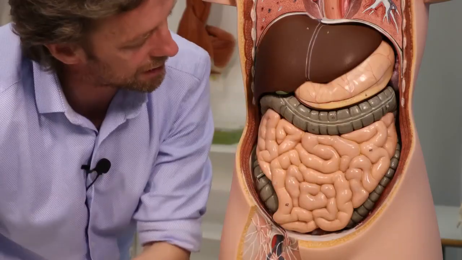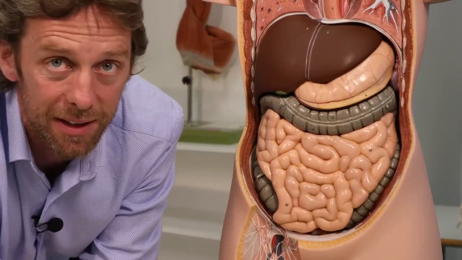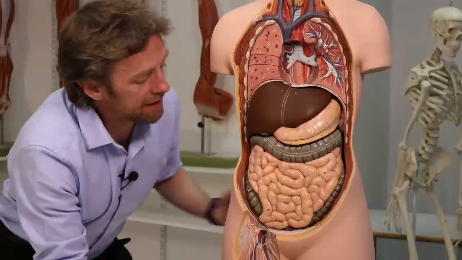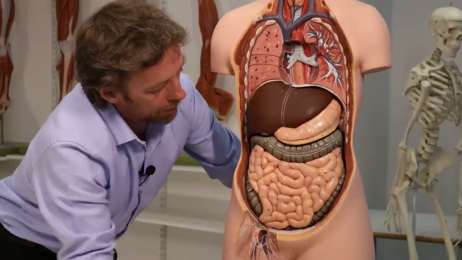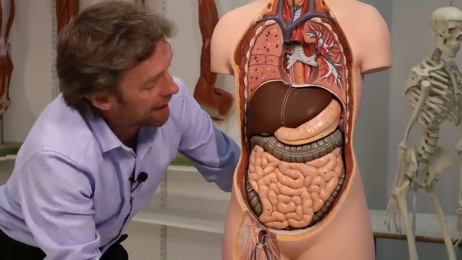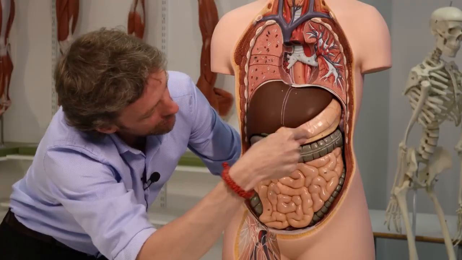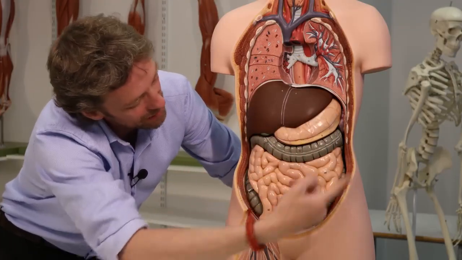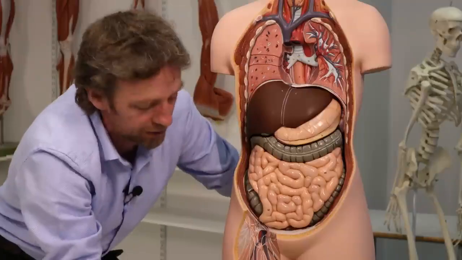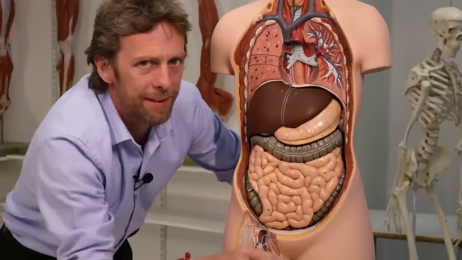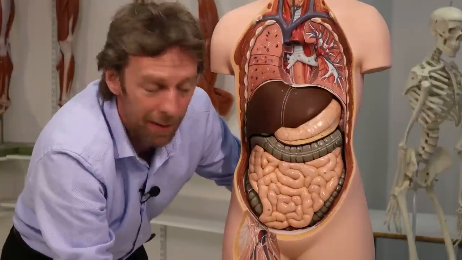Now, if we take the greater omentum off, now we can see the GI tract. The GI tract, or the gastrointestinal tract, is the bulk of the viscera that we find within the abdominal cavity. It's a long continuous tube from the esophagus and stomach through the small intestine and the large intestine all the way through to the rectum and the anal canal. The rectum is in the pelvis and the anal canal is in the perineum.